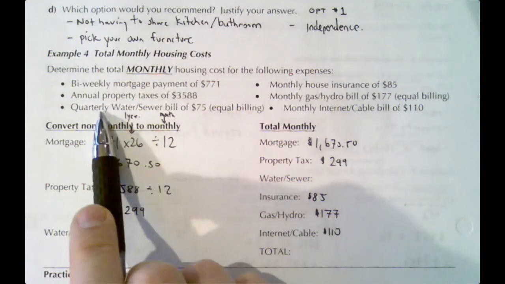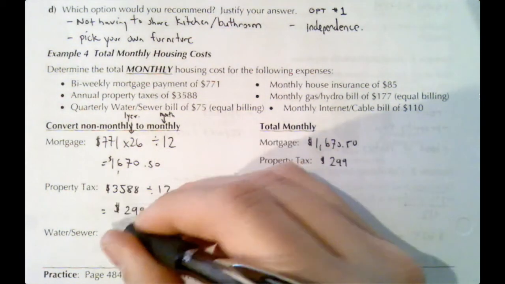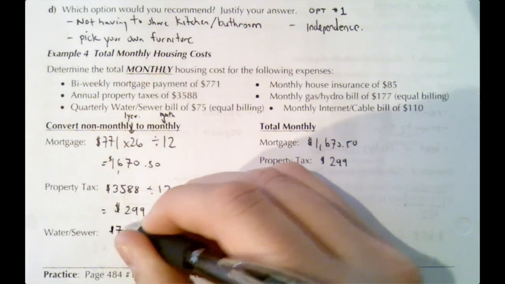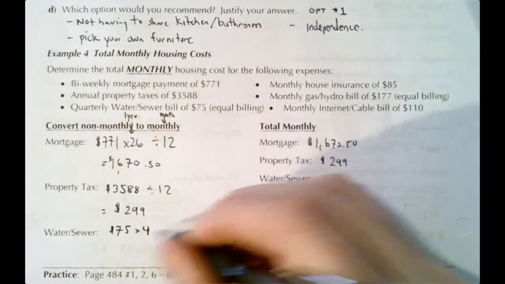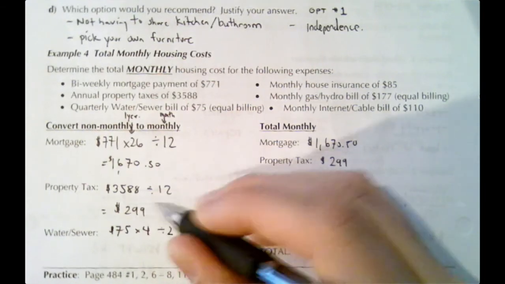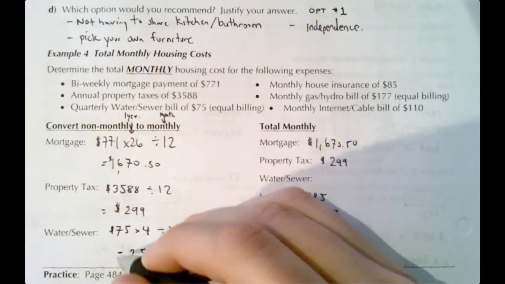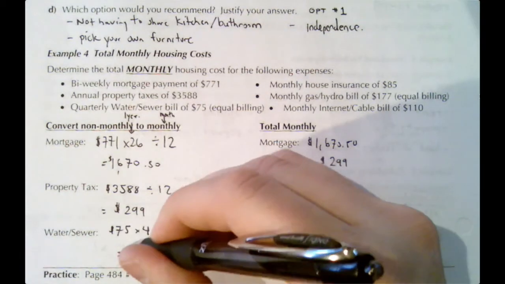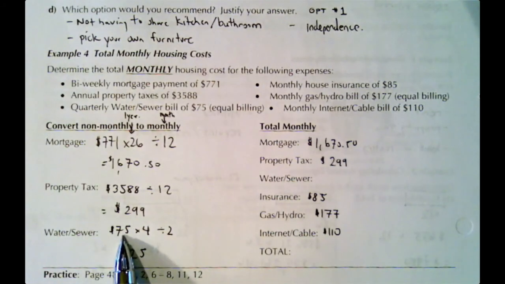Water and sewer quarterly means every 3 months or 4 times a year. And it's $75. One way to do this would be to multiply by 4 to get a yearly amount and then divide by 12. And if we do that, we get 25. Another way to do it is to say, hey, if that's how much I'm paying for 3 months, I would just have to divide that by 3, which would also give you 25.